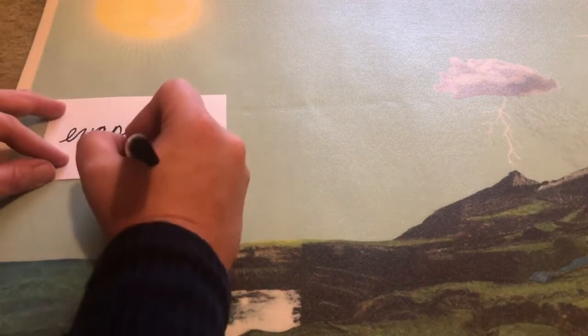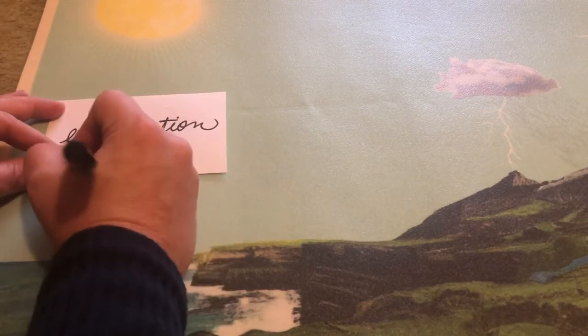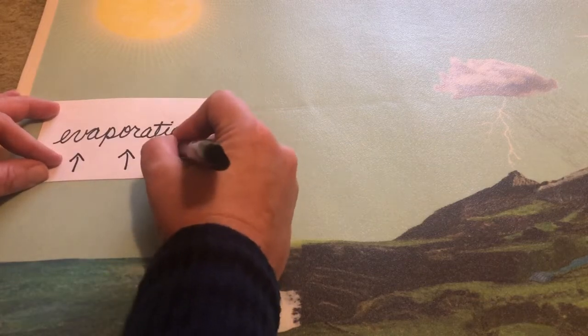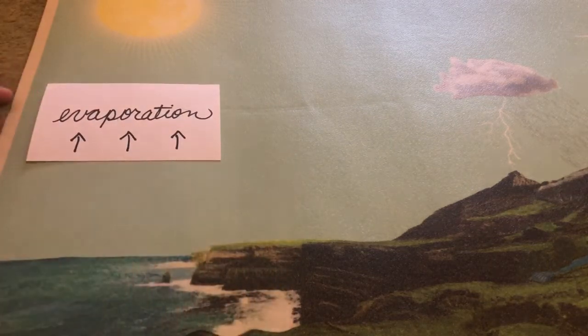Let's draw some arrows. So we know that evaporation means that the water is traveling up.